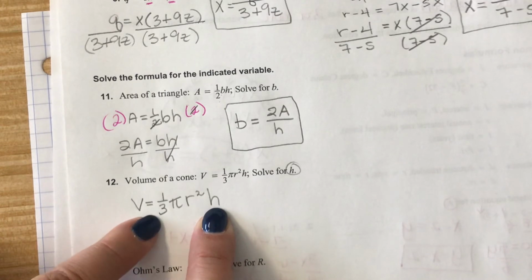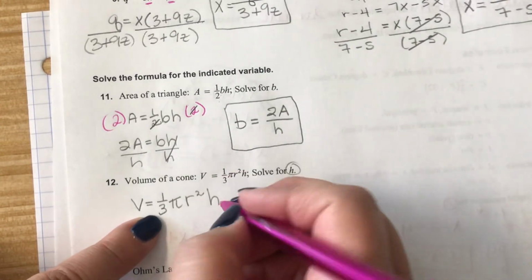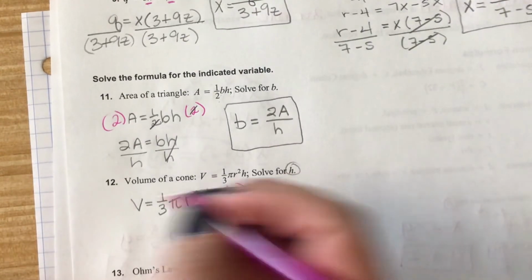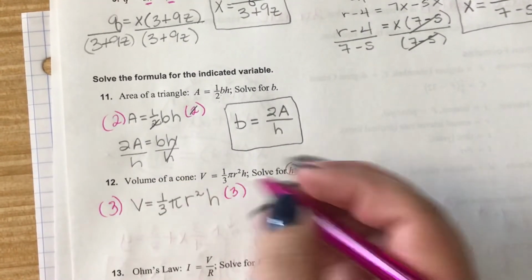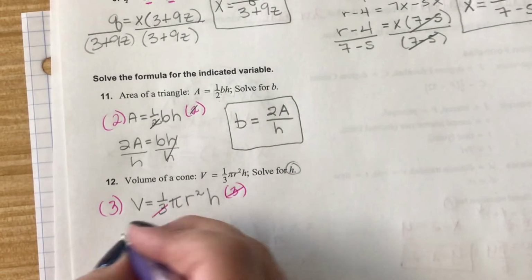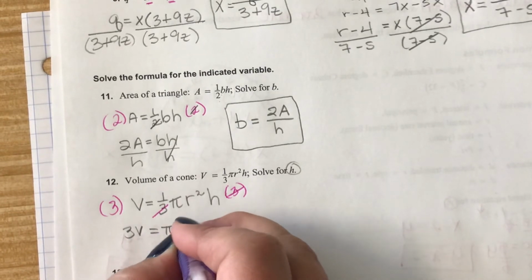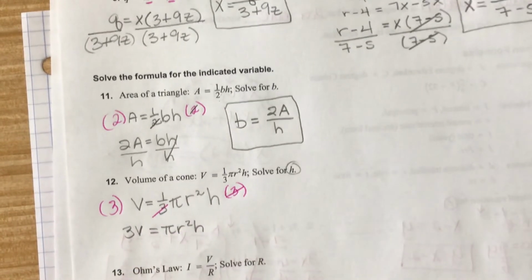So first things first, let's get rid of the fraction. Again, the reciprocal of 1/3 is 3/1, or just 3. So multiplying by 3 on both sides will cancel the fraction. Okay, so now I have 3v equals pi times r squared times the height.